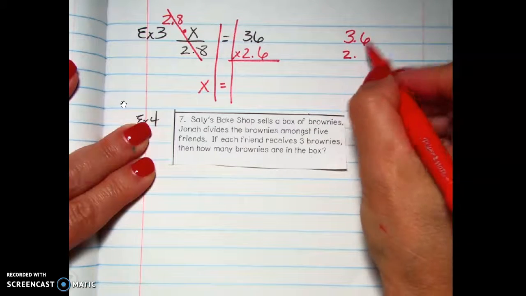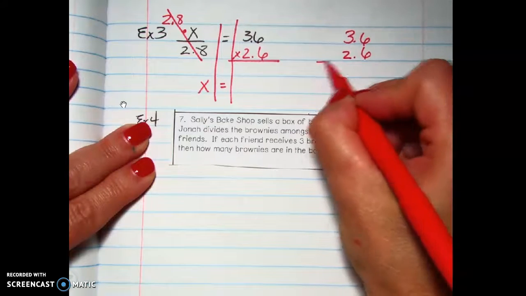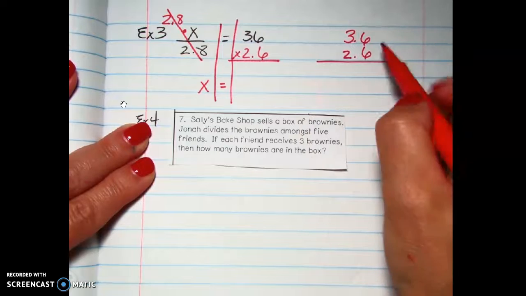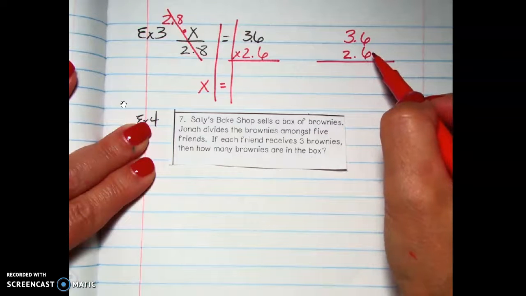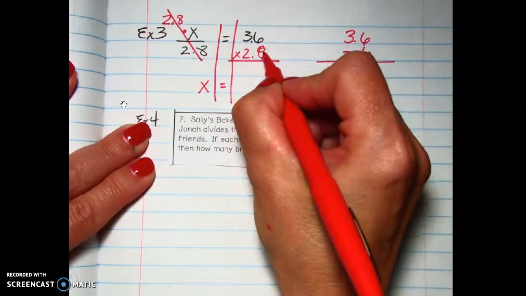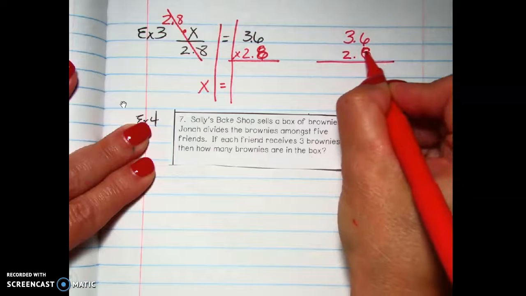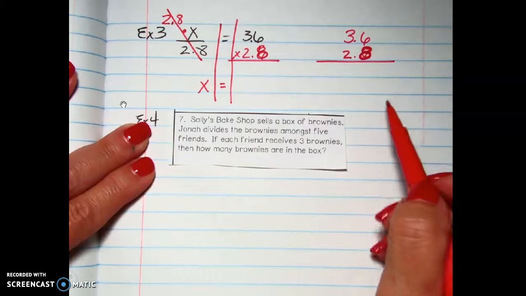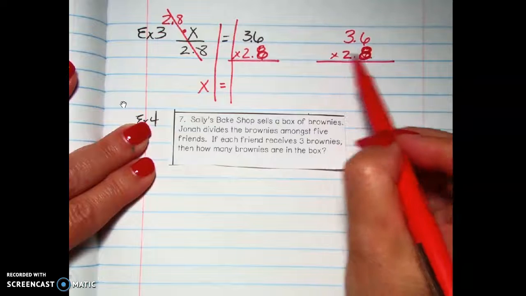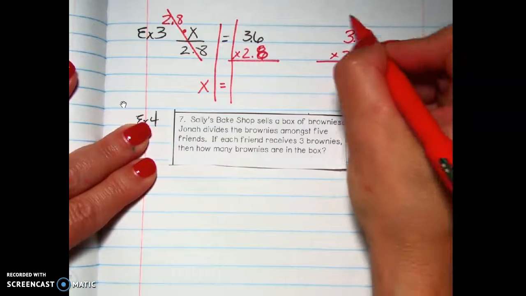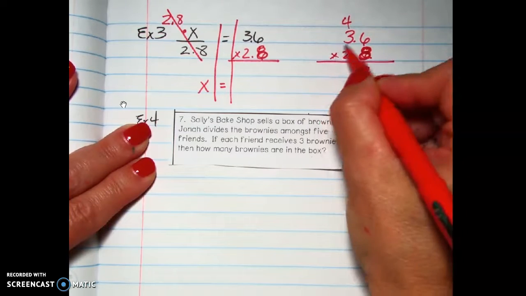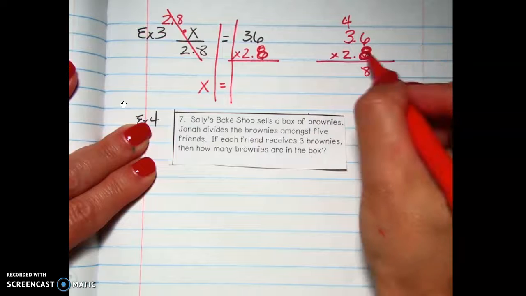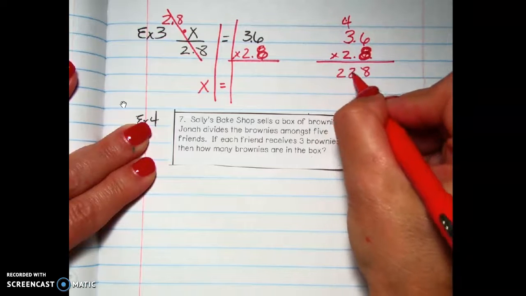I start by multiplying as though there are no decimal points. Oops, I wrote the wrong problem down. Don't do that. That's a good way to learn a lesson. 8 times 6 is 48. 8 times 3 plus 4 is 28.